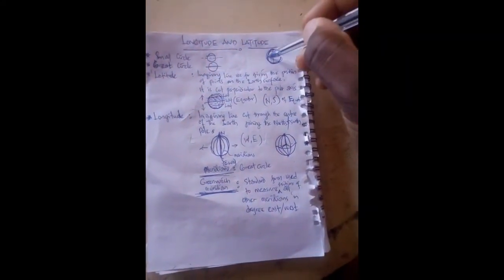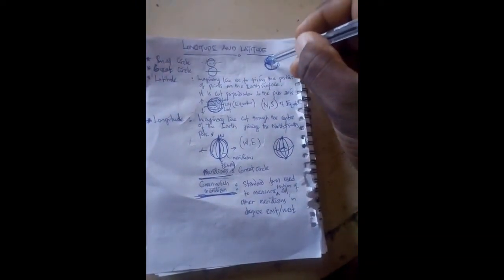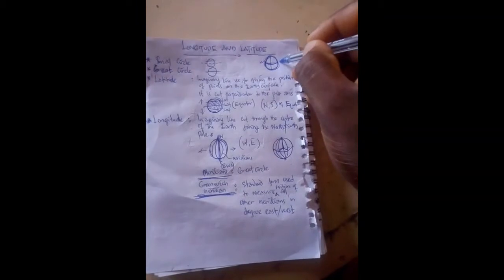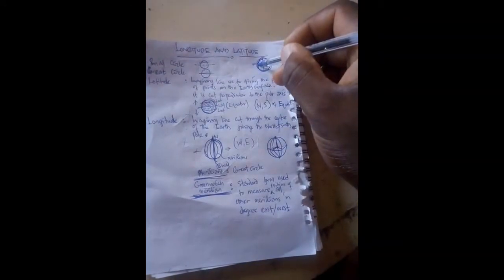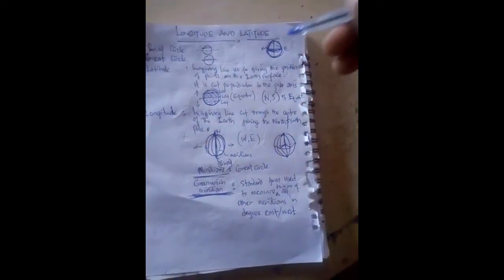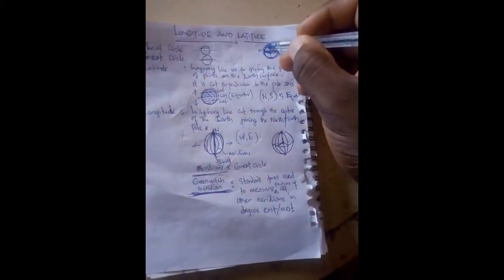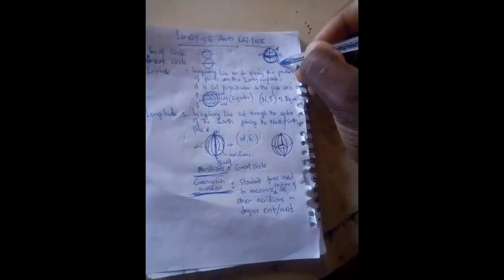the equator, which runs from the west to the east, is called the great circle and has one of the longest distances across the globe. Then the smaller circles are those above the equator, around the north and the south.